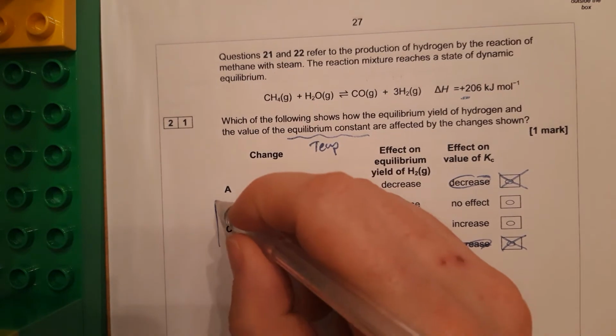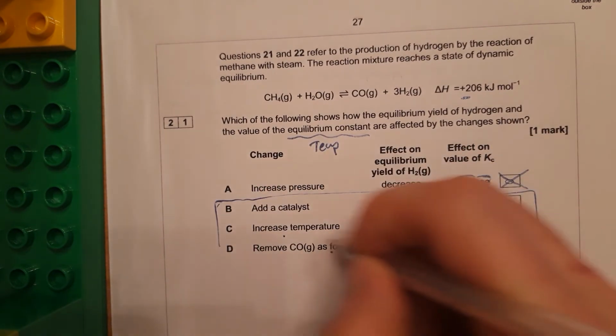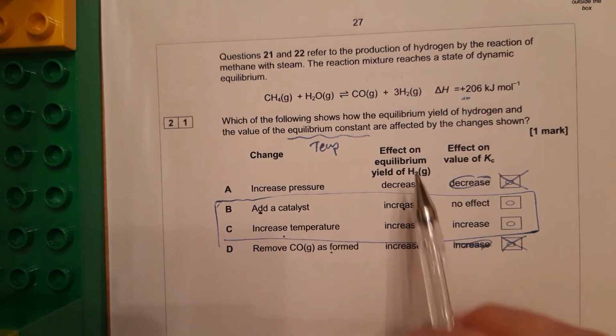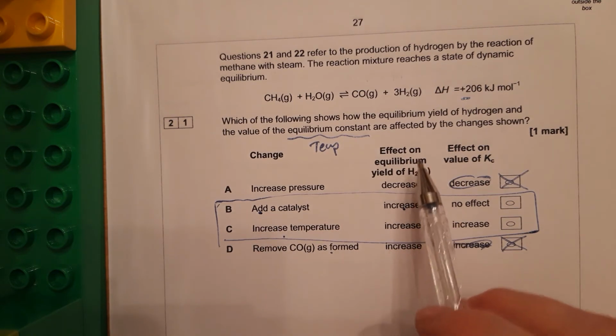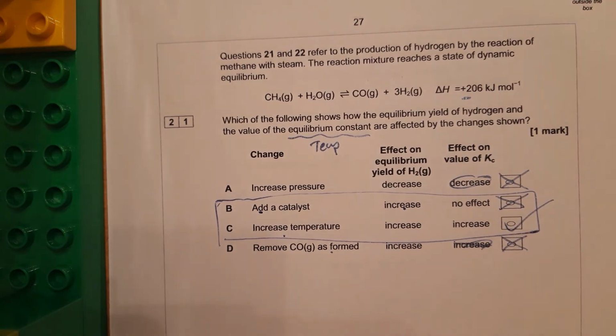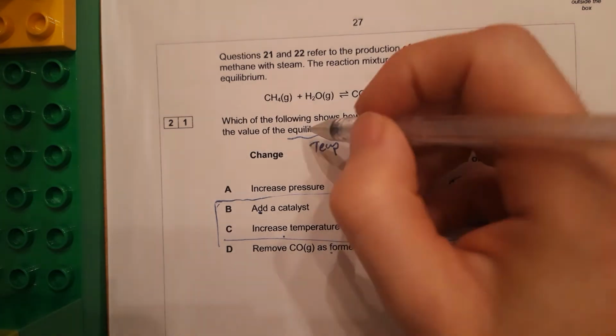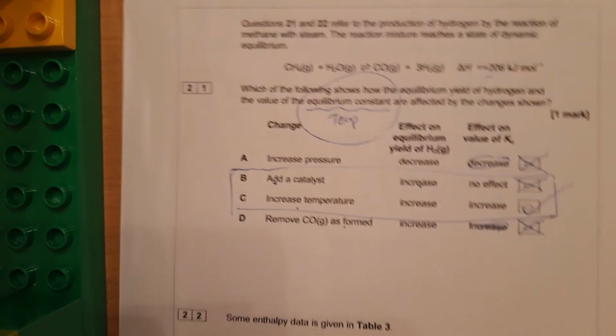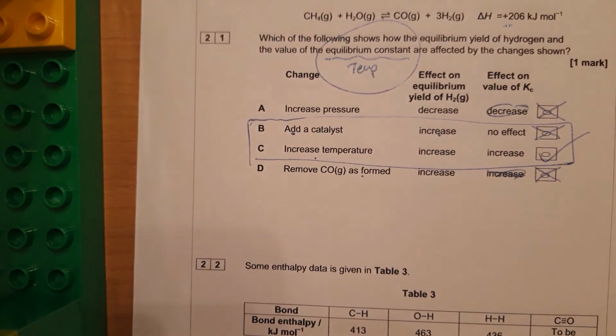Removing something has no effect on Kc, so it can't be that one. So it's between adding a catalyst and increasing the temperature. Adding a catalyst will do nothing to the equilibrium yield of H2. You'll just get there quicker, so it must be C. 21, C. Doing all right here. You can check it if you like, but all the other ones were nonsense, and it came down to this: the only thing that affects the equilibrium constant is temperature. So you shouldn't have looked at A or D.